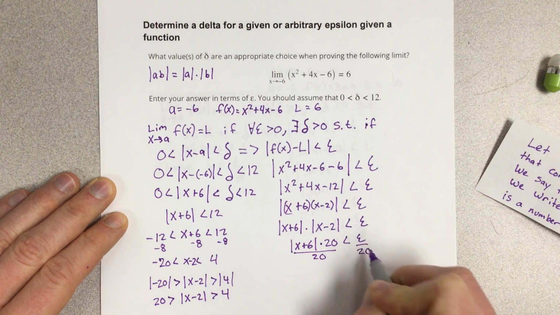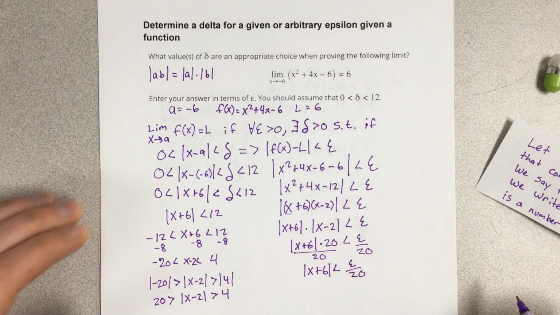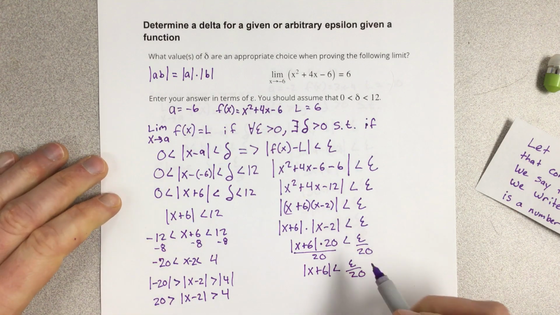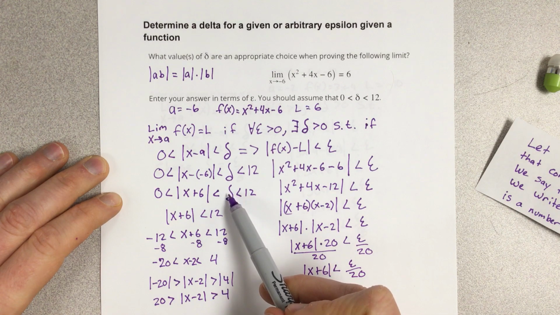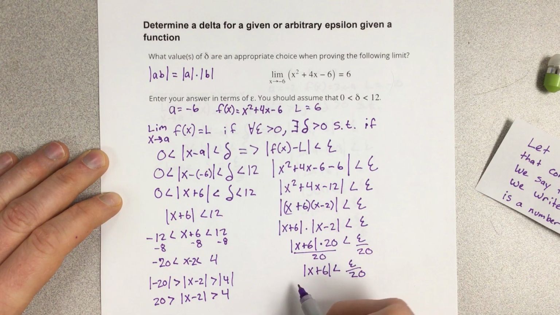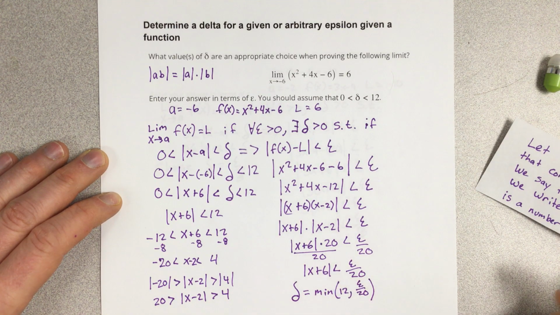And we end up with the absolute value of x plus 6 is less than epsilon over 20. So then we can say that our delta that we're going to use to prove this limit has a minimum of 12 and epsilon over 20 is the maximum for delta. And this is what we would use to finish this proof off.